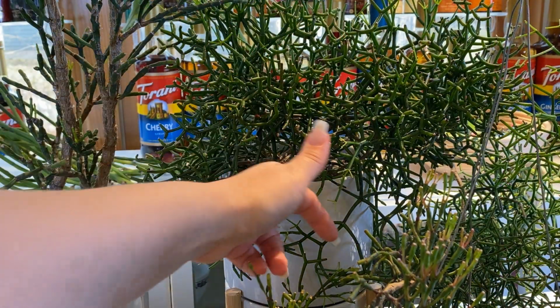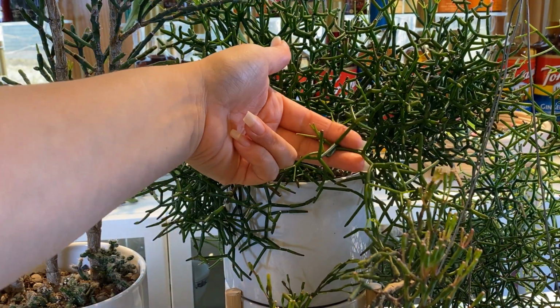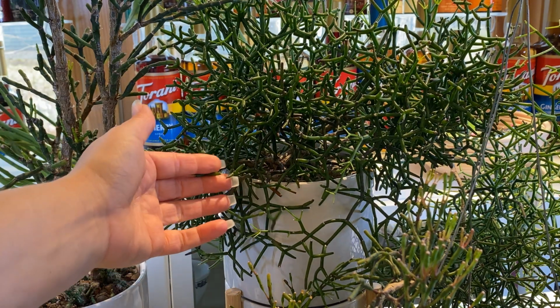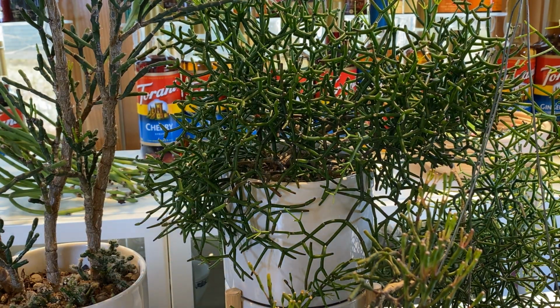This is a very classic form cylindrica. You can see that the branch segments make perfect cylinders. There's not a lot of tapering at the base. There's not a lot of tapering at the tip. It does have an overall kind of bushy habit.